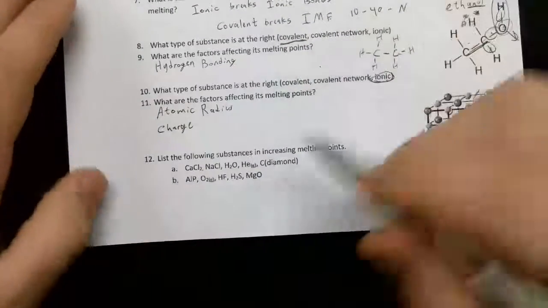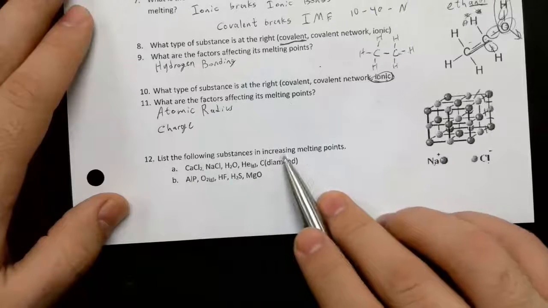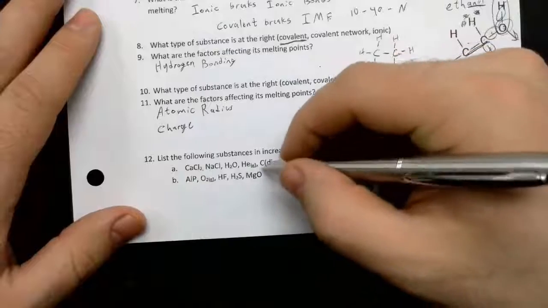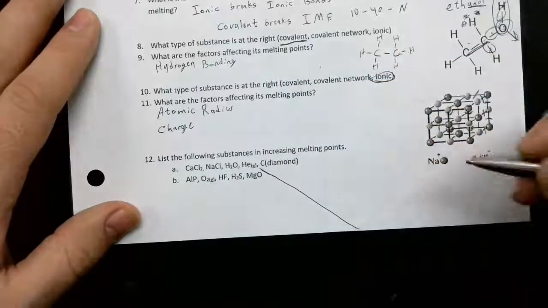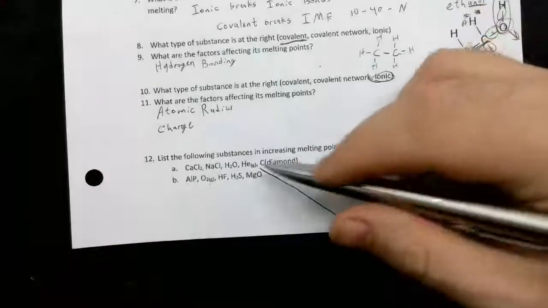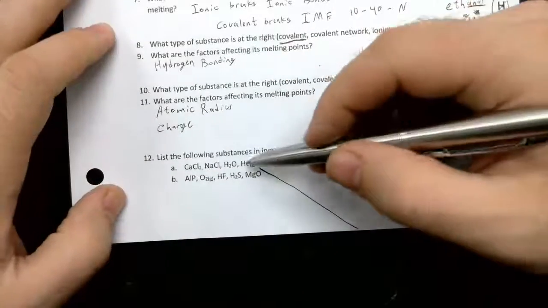That's this last problem. List the following substance in increasing melting points. Okay, so it's increasing. So let's do this one first. And I'm just going to put a little division point right here. So I'm going to have all this room to do A, and I'm going to have all this room to do B. Okay, so first I need to figure out what is the difference in these.